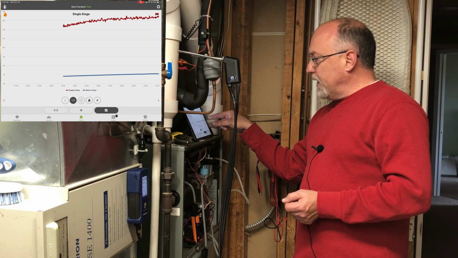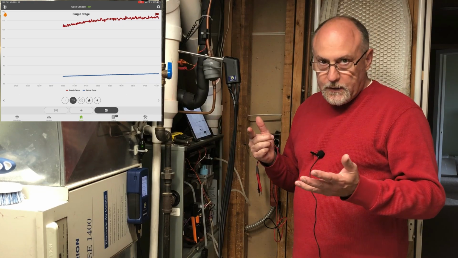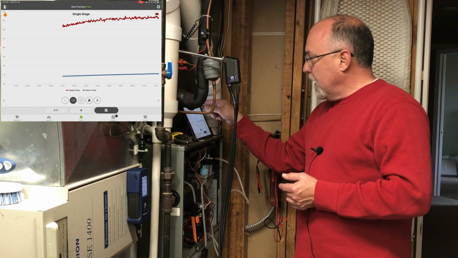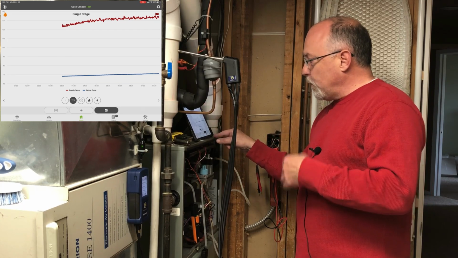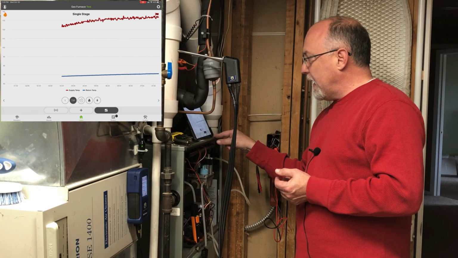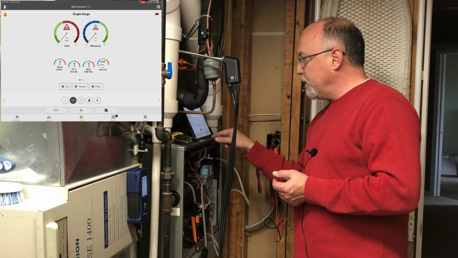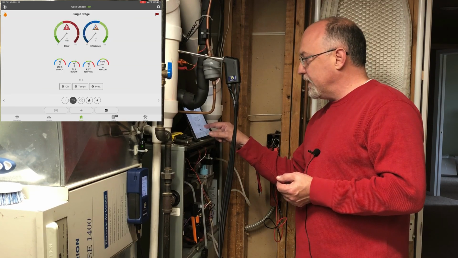You can see my return air temp is rising. That's because I'm running the furnace, right? And that's going to happen. And my supply air temp, I'm looking for these things to sort of stabilize out. This has been running for a few minutes, so you can see it's starting to flatten out on there. So, pretty much we reached what we call steady state at this point.